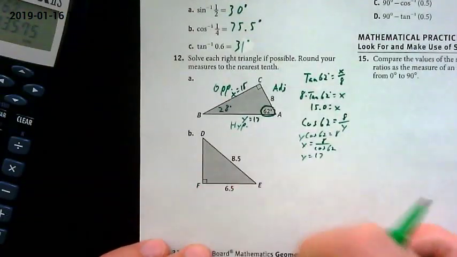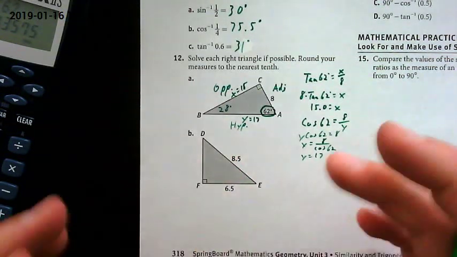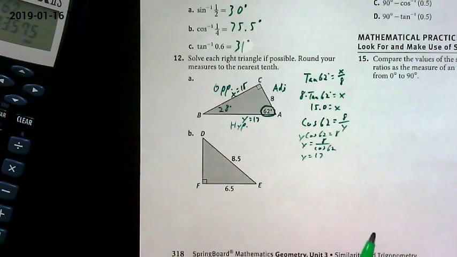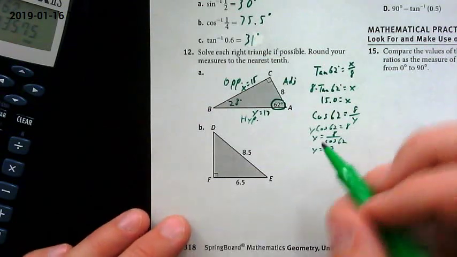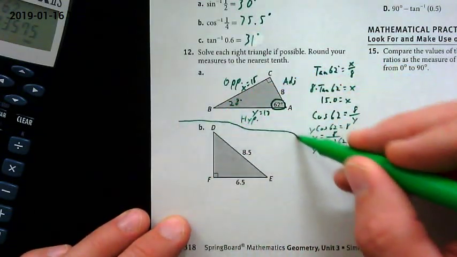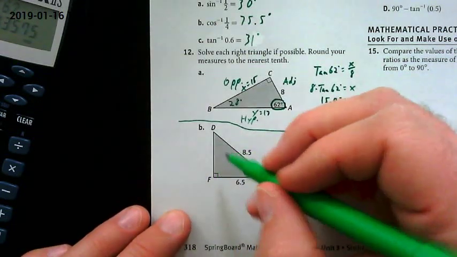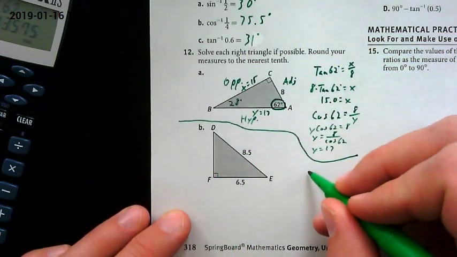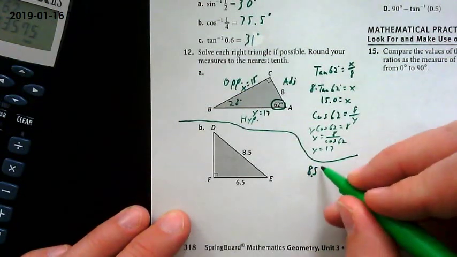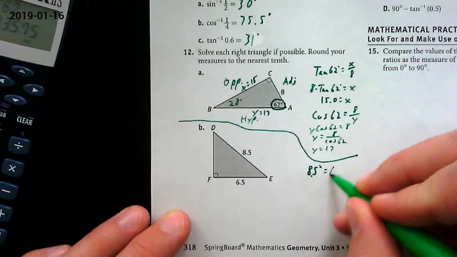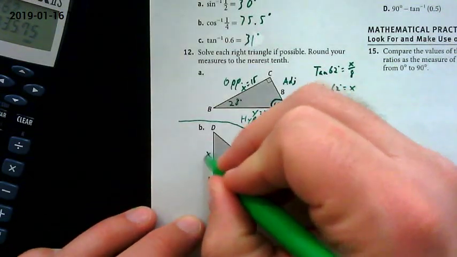On B, you have two sides. To find that third side, I just use the Pythagorean theorem. You have two sides of a right triangle. We might as well find the third side using the Pythagorean theorem. So let me draw a line here. That was all for that first one. For this side, if I plug into the Pythagorean theorem, I'd have 8.5 squared equal to 6.5 squared plus this unknown side squared. I'm going to call it x.